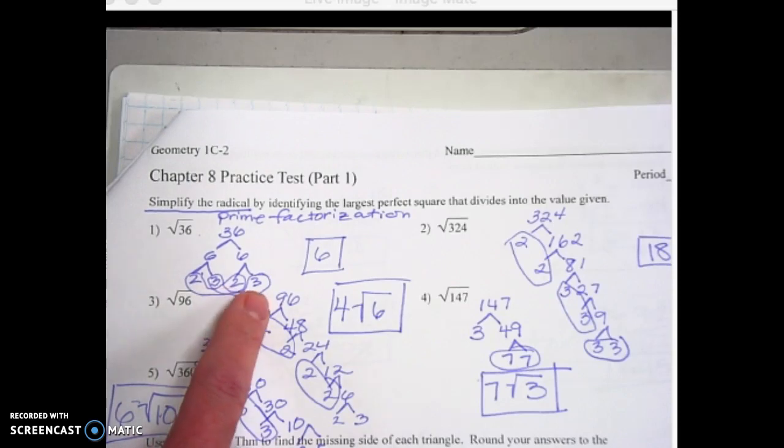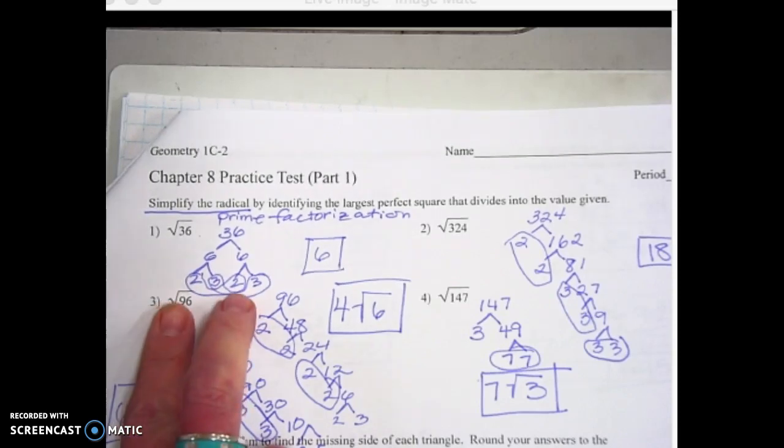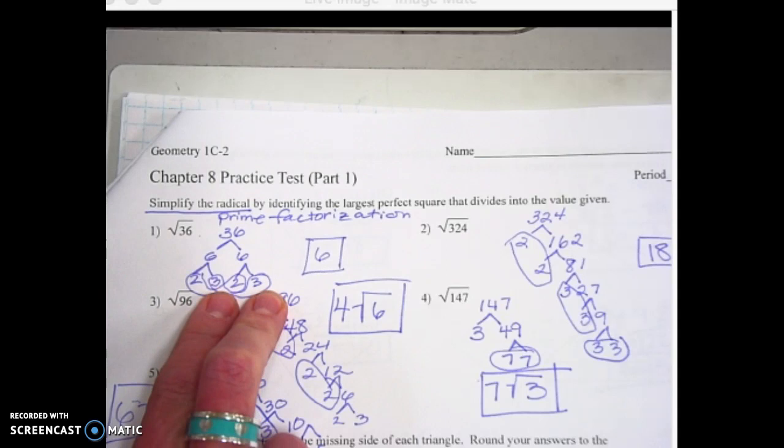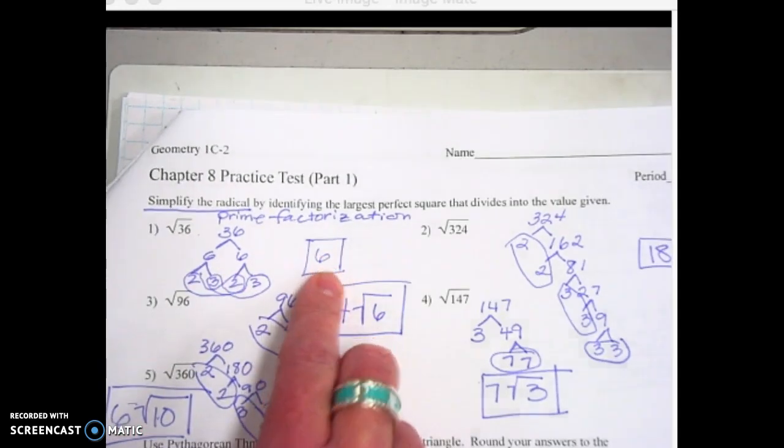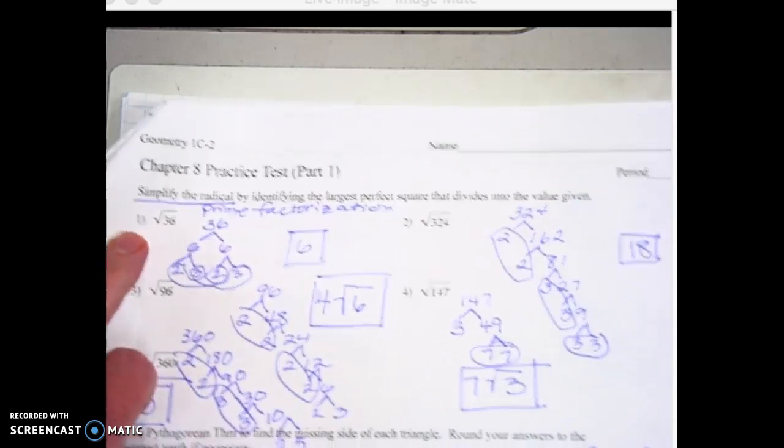3 times 2 times 3. We have a pair of 2s, so one of them comes out, and we have a pair of 3s, so one of them comes out. And then when you multiply the 2 times the 3, you get 6. Nothing left inside the radical on that one.